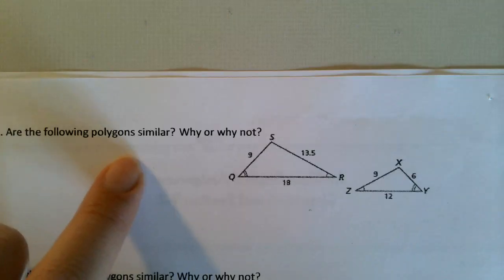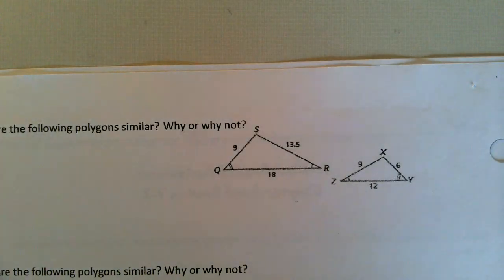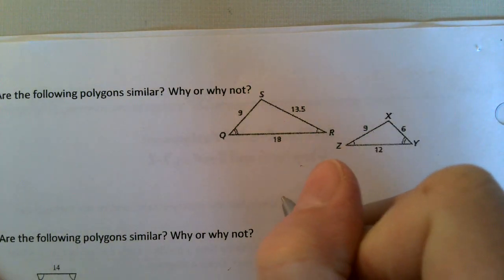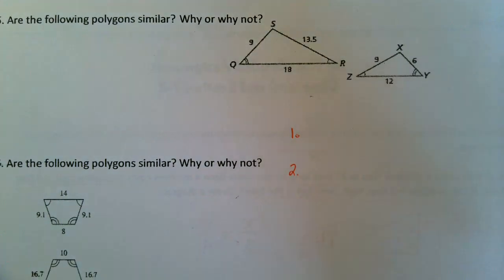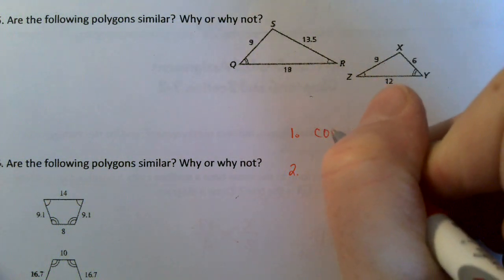In number 5, it also asks, are the polygons similar, why or why not? Guys, for numbers 5 and 6, there are 2 things we need to check for similar polygons. The first thing we need to check: are corresponding angles congruent?